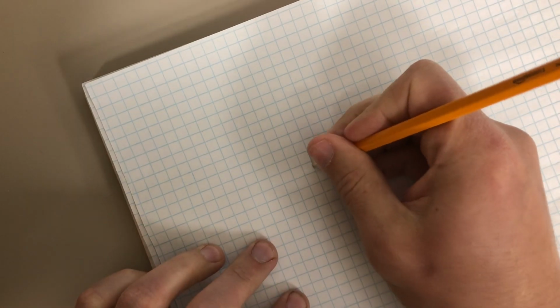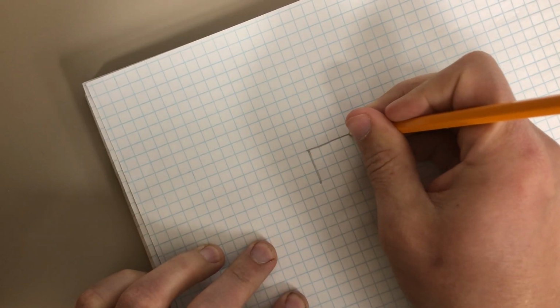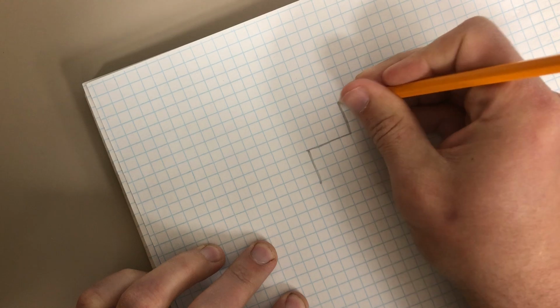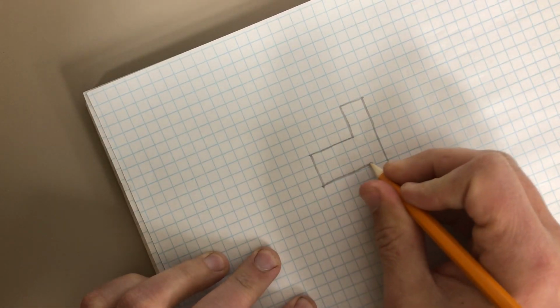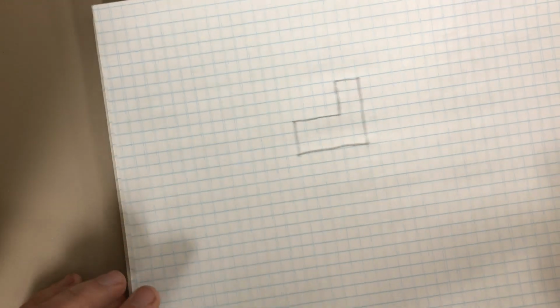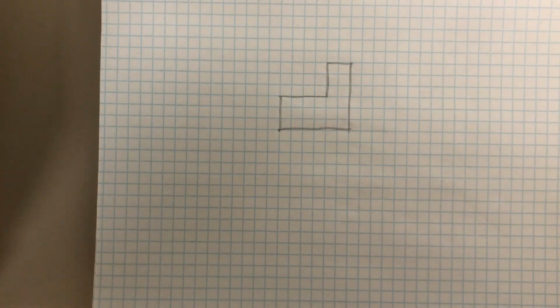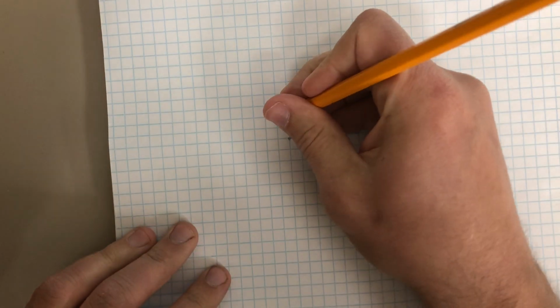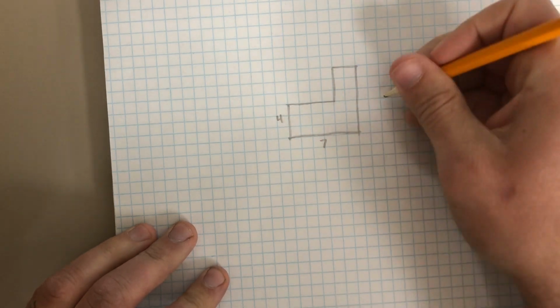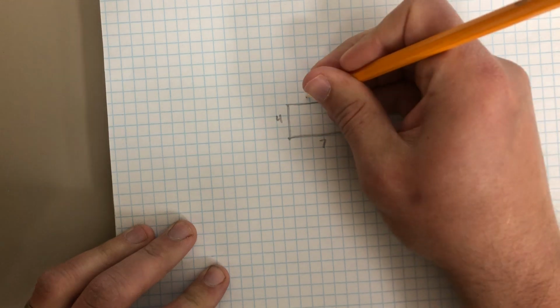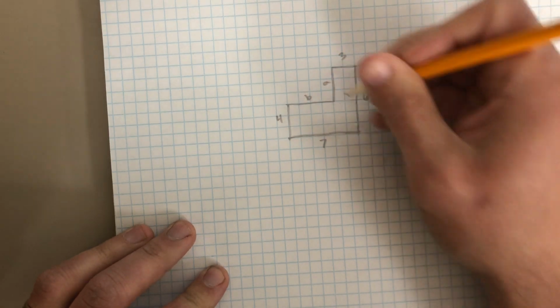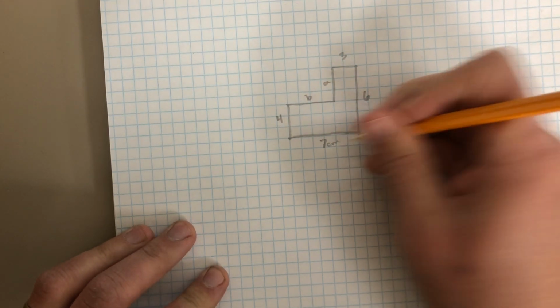Let's build a shape here. And there we go. All right. So let's say this is 4, 7, 6, 3, A, and B. We don't know what A is. We don't know what B is. And let's say they're all centimeters.